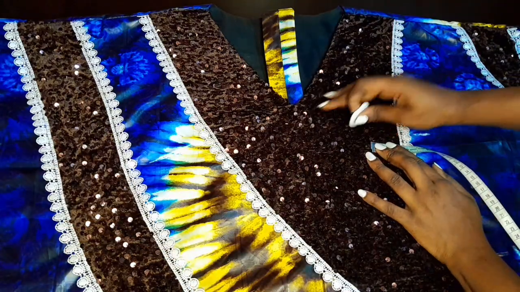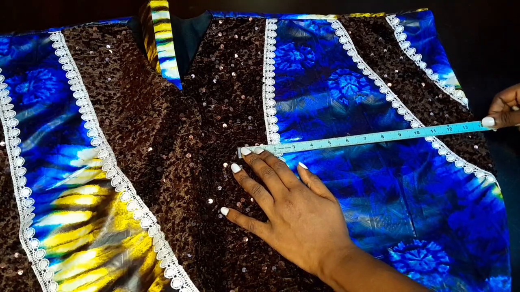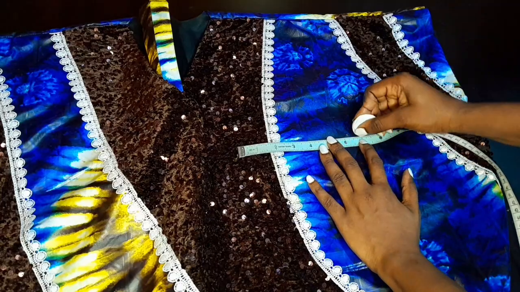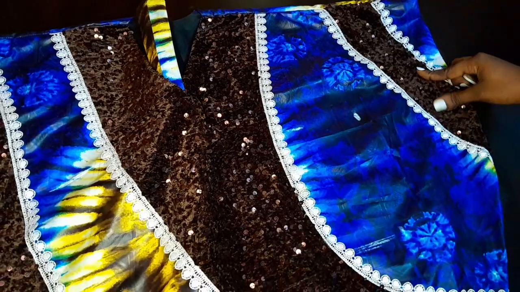So what do I have left? I have 14. So it means I will be marking 7 inches here. I'm sharing that 14 into 2. So I will connect the marking at the bust to the marking at the waist.